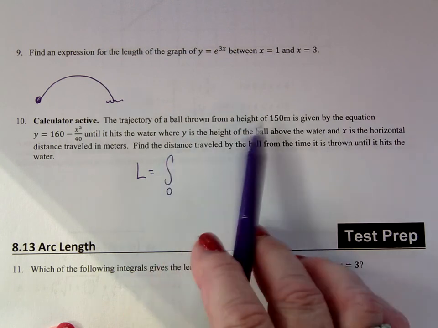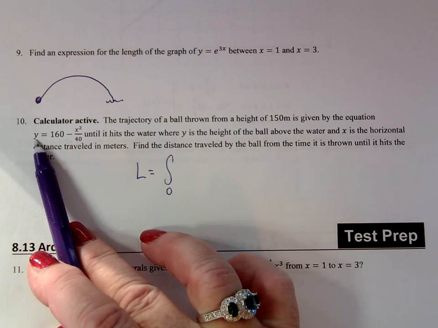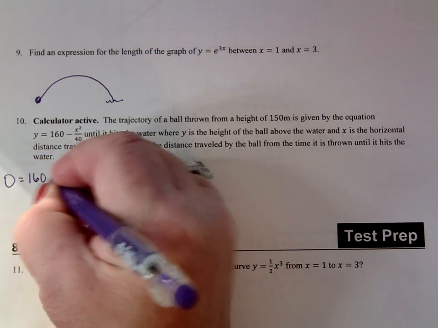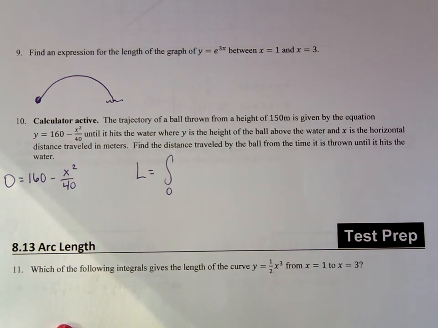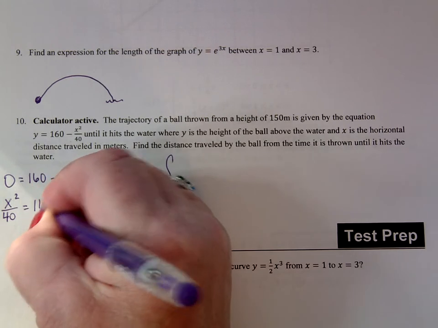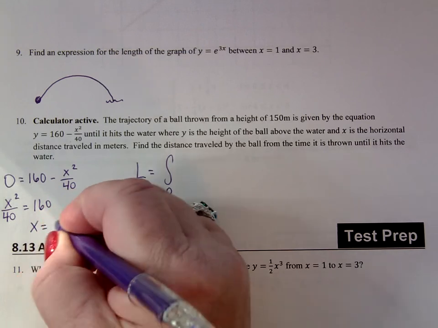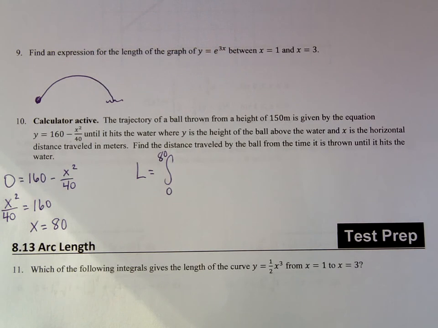It's going to hit the water when my value here equals 0, right? Because it has no height at all. So it's going to be 0 equals 160 minus x squared over 40. And I want to know when that happens. So let's see, there's a couple things that we can do. I'm going to move the x squared over 40 to the other side to keep it positive. Gotta love positives. And then I'm going to solve this out. It ends up that x equals 80. That's what my upper bound is. That's when it hits the water. So that might have been a part of this problem that might have thrown you a little bit for a loop. You got to think that through a little bit.